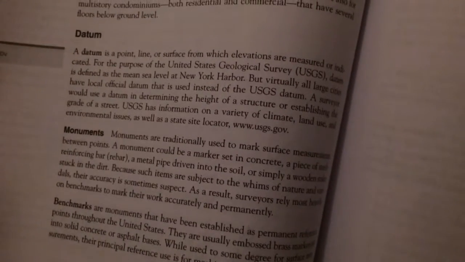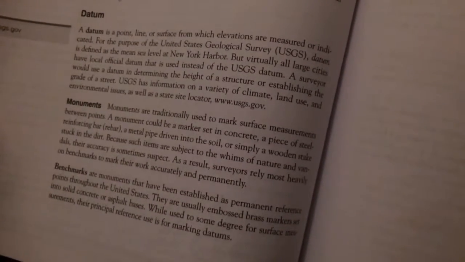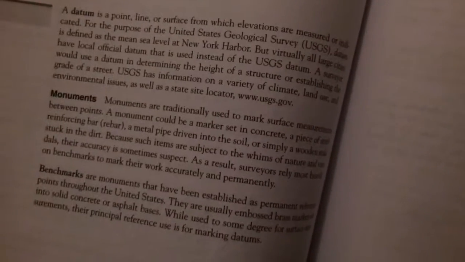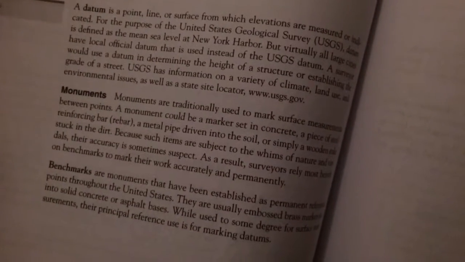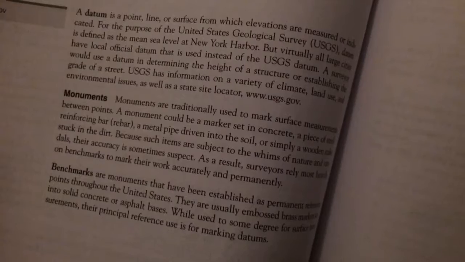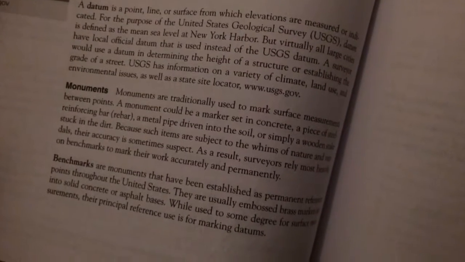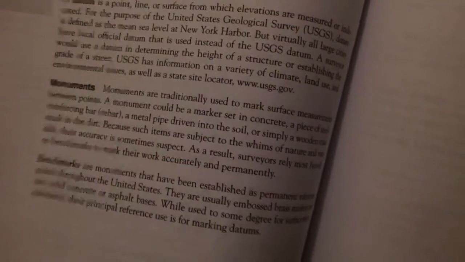USGS has information on a variety of climate, land use, and environmental issues, as well as a state site locator, www.usgs.gov.